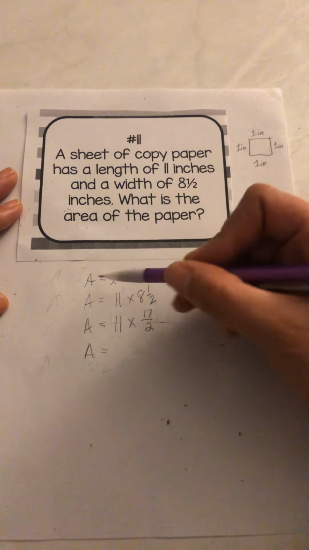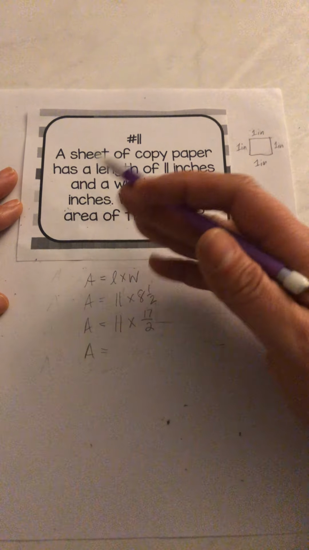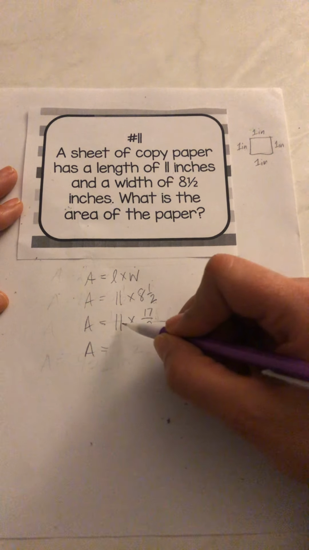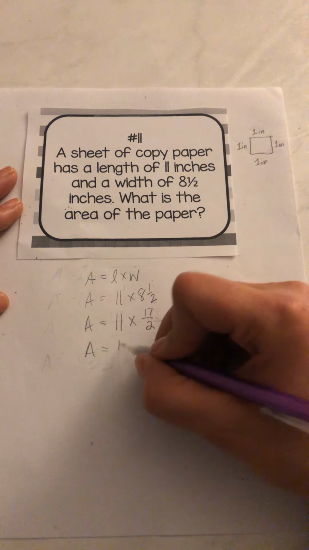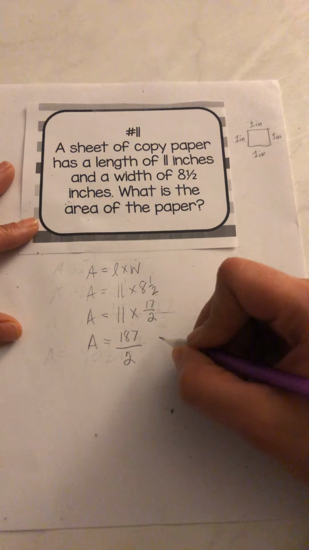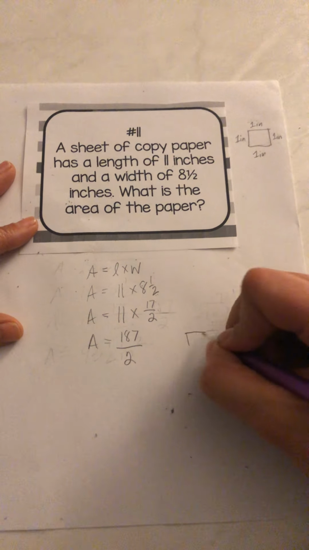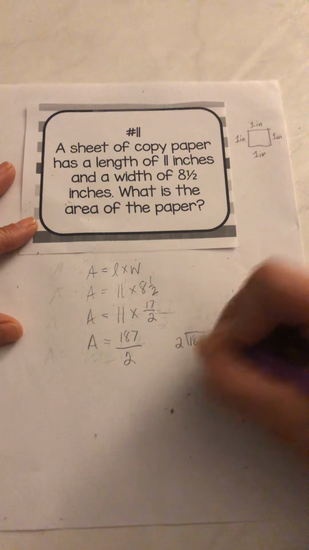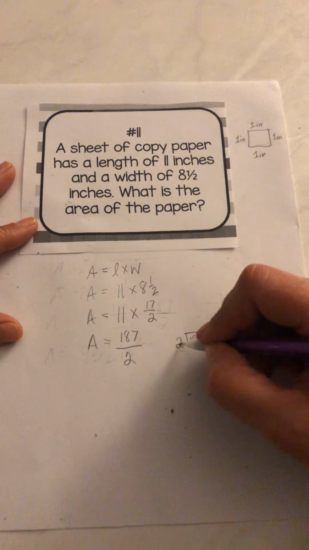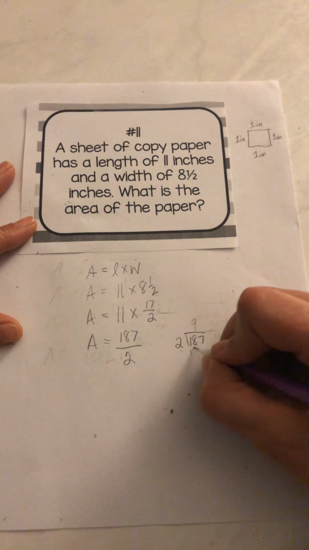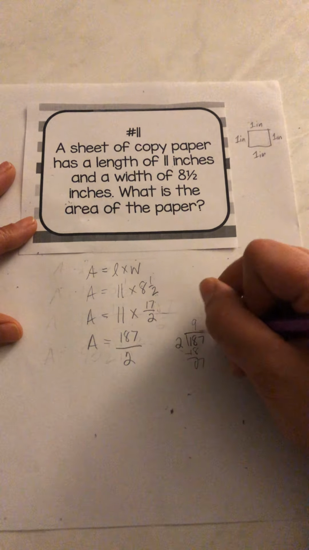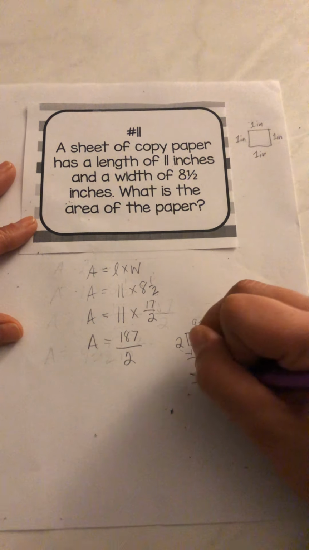You see how I keep putting area, because I just keep bringing my equations down as I simplify them. I think 11 times 17 is 187, divided by 2. I'm gonna have to do that division out because I can't do that in my head. It's not an even number. So 2 can go into 18 9 times, which is 18, subtract, get 0, bring down the 7. 2 can go into 7 3 times, which is 6, subtract and get 1.